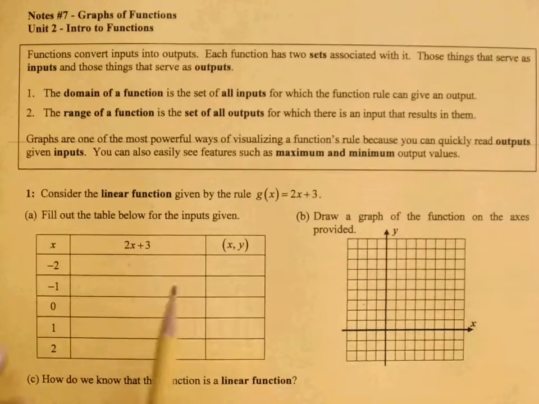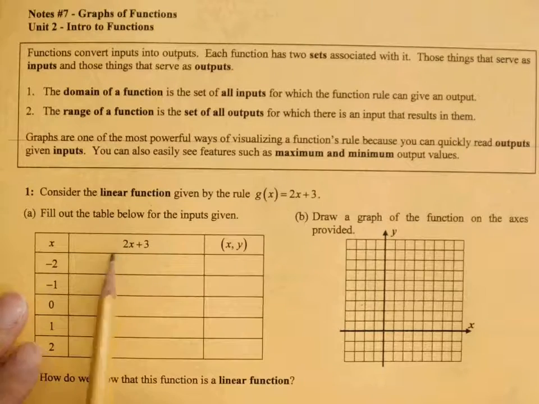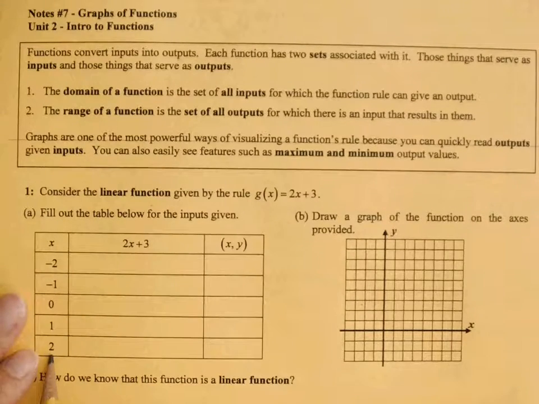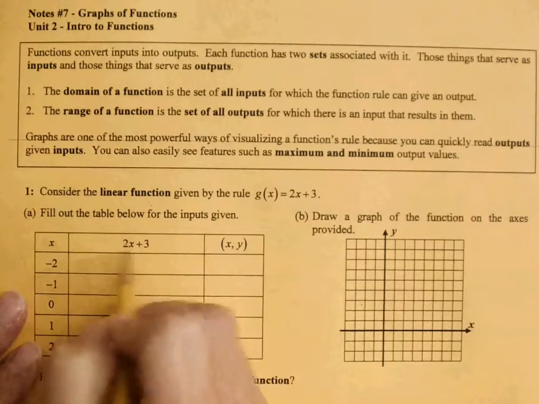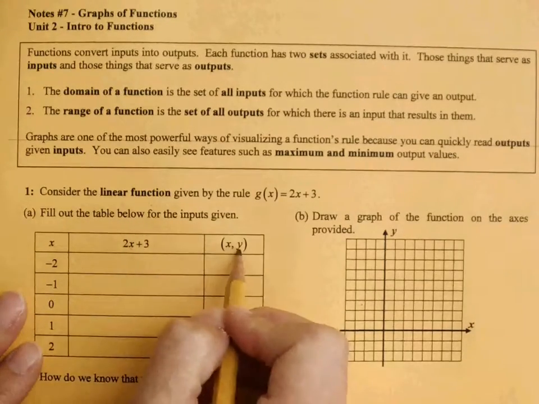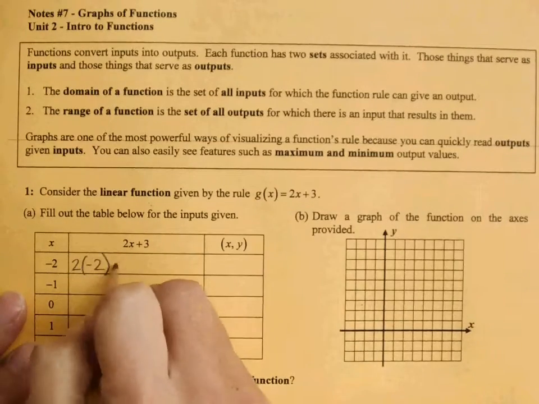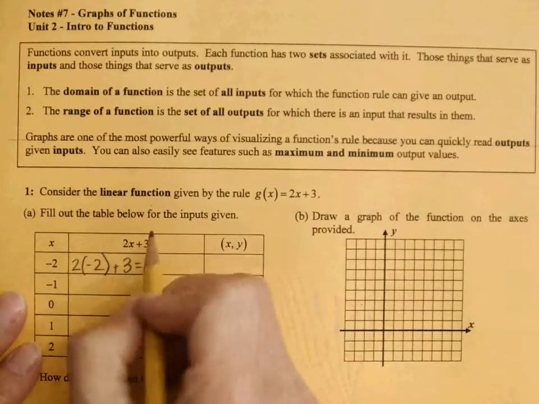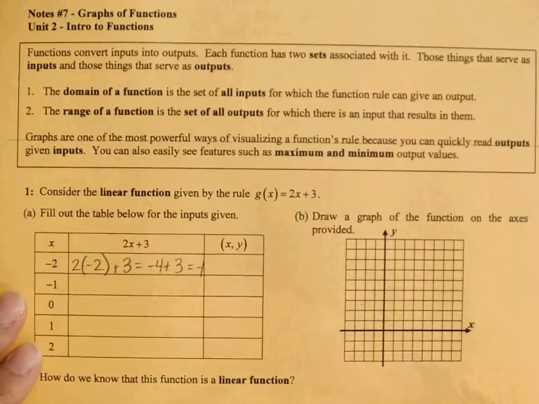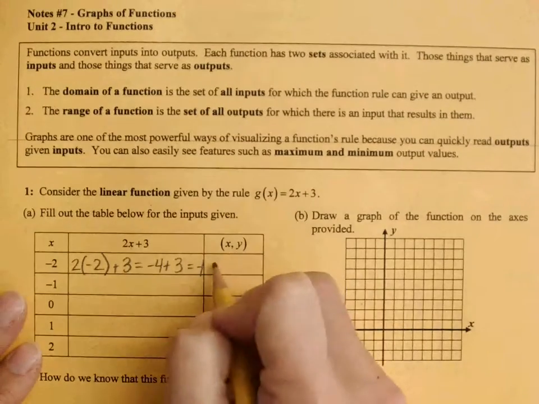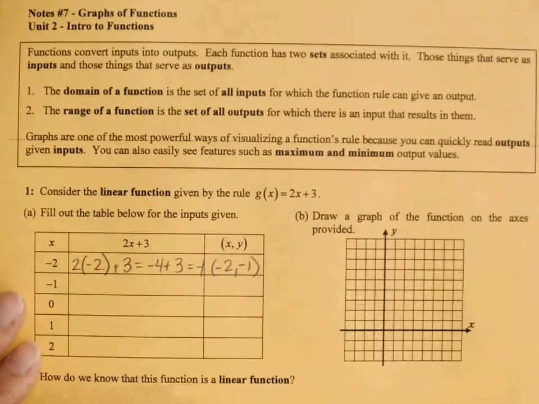Moving on to part A, we're going to fill out the table for the given inputs. Each of these are inputs. These are x values, our domain. We're going to substitute each x value into x and solve for our y. That's going to look like 2 times negative 2 plus 3. So 2 times negative 2 is negative 4, plus 3 is equal to negative 1. Notice I had to write real small, so you need to make sure that you're writing small as well. And yes, you do have to show all work.